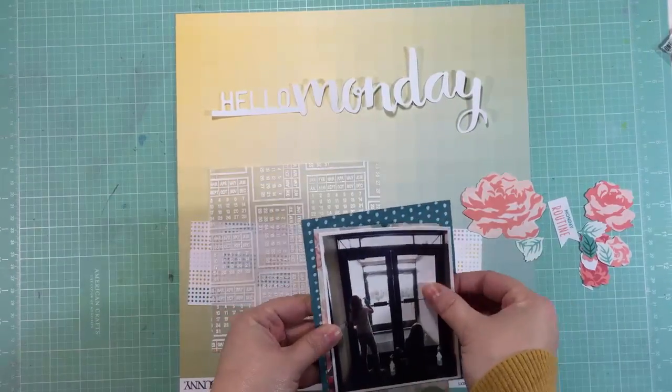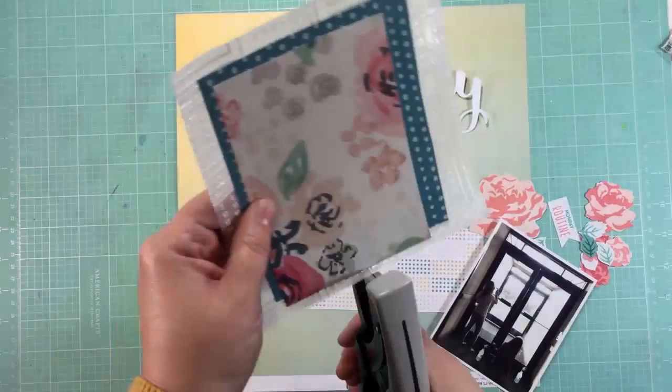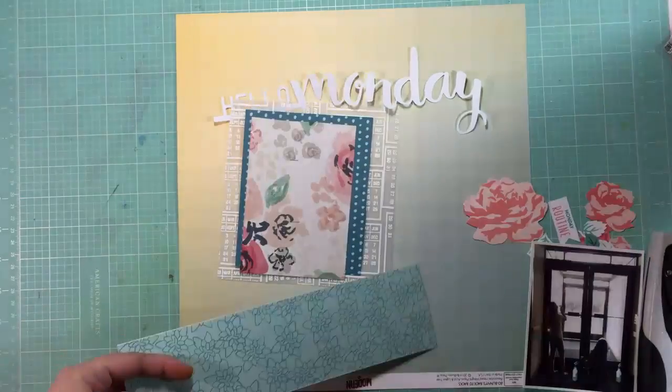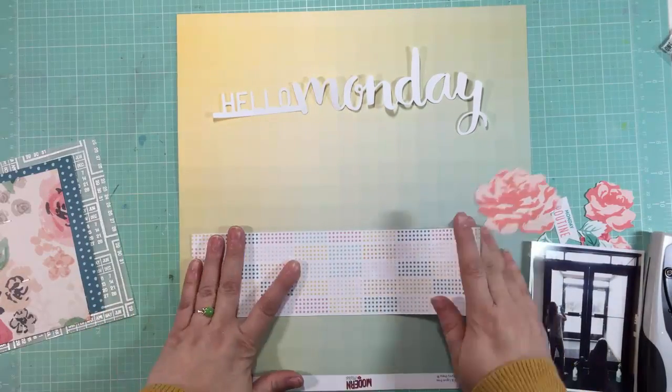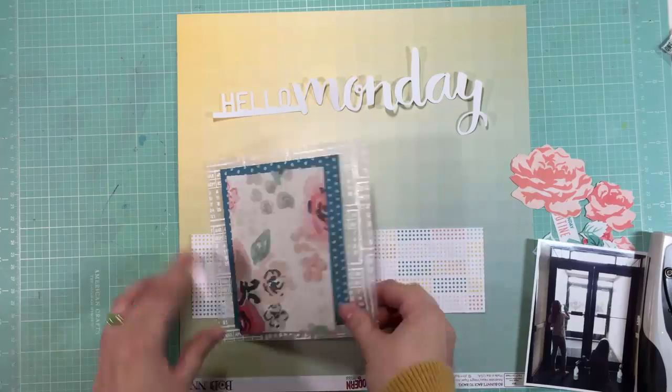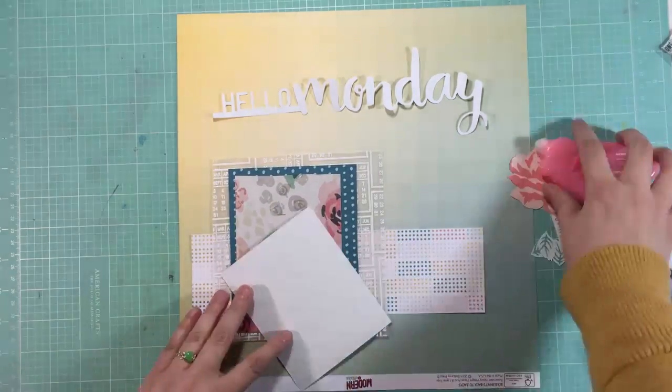So I hand trimmed all of those out. I saved you from watching that boring little bit. And now I am just stapling those layers together and going to adhere everything down. And then I'll get to playing with those flowers and seeing where I want to put them.